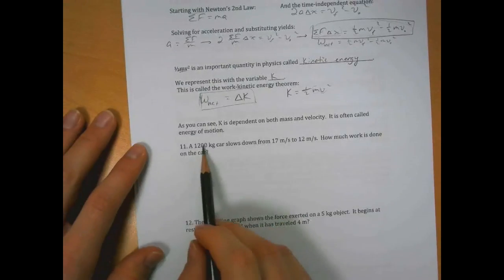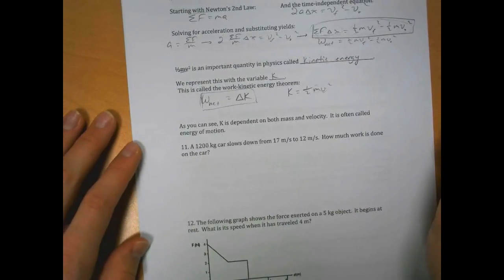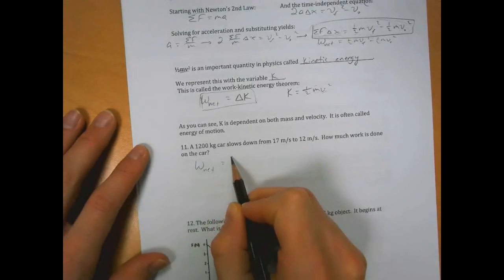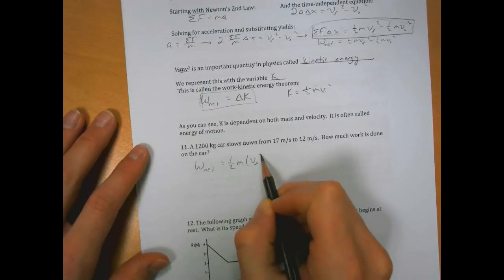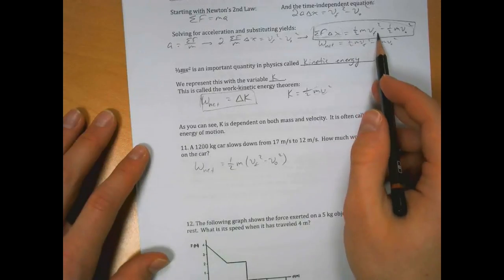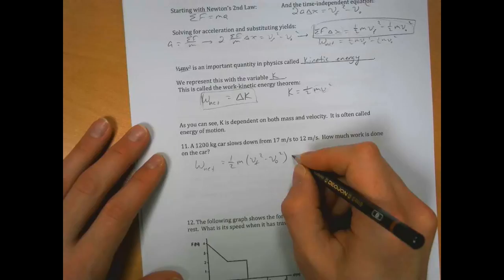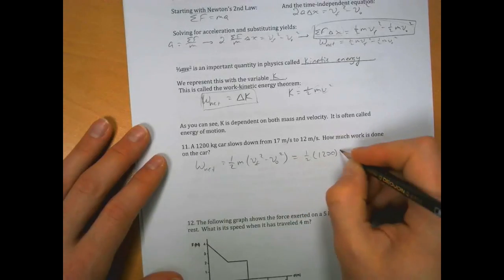For example, a 1,200 kilogram car slows down from 17 meters per second to 12 meters per second. We want to know how much work is done. Well, we know work done by the net force is equal to change in kinetic energy. Depending on what you're solving for, it can sometimes be useful to factor this equation, rewrite it like this. And in this case, we have the values we need to plug and chug away.